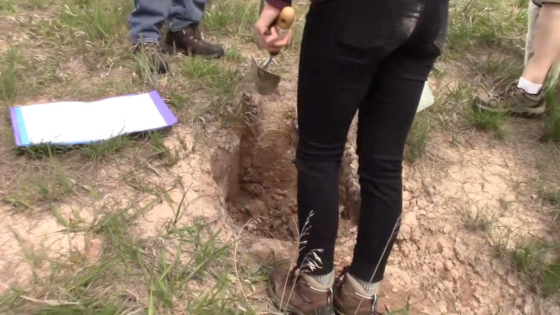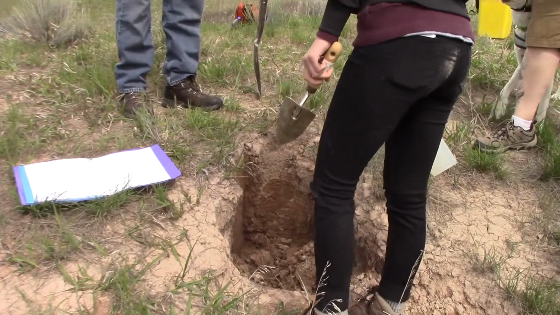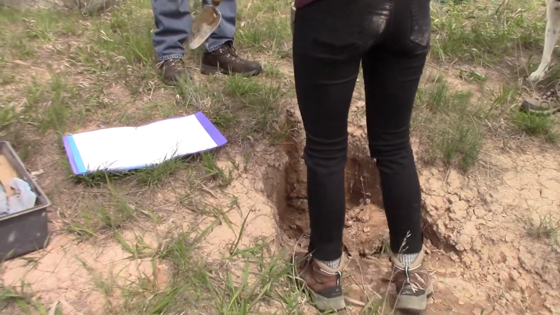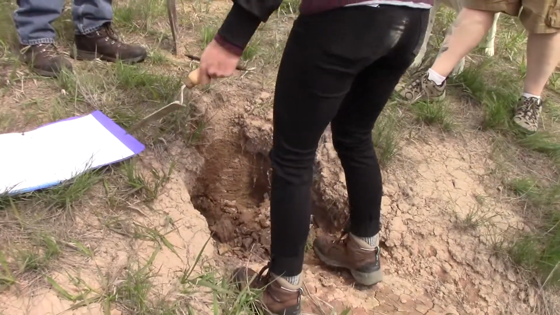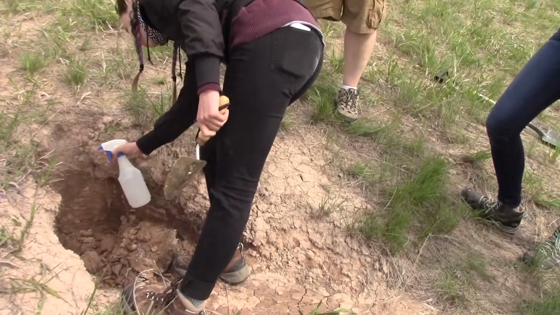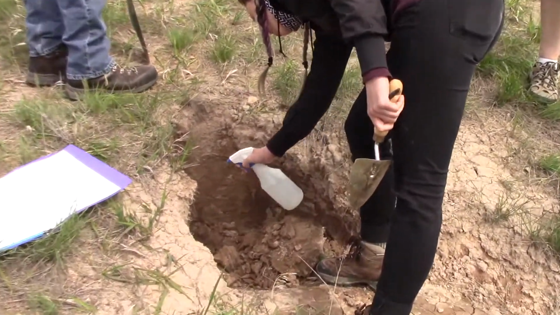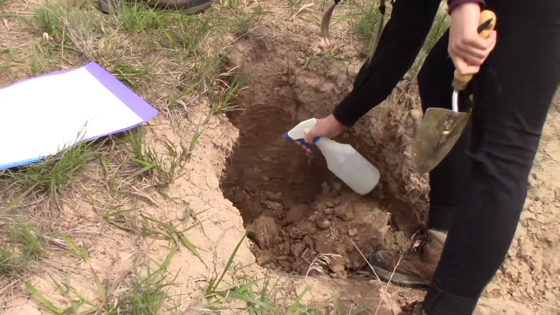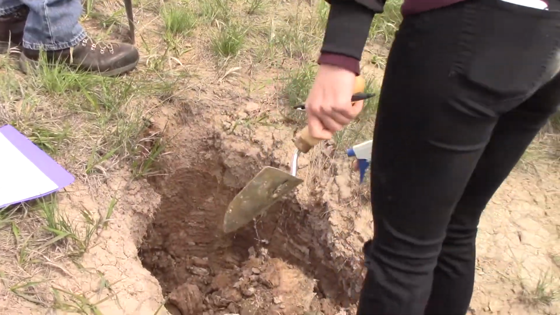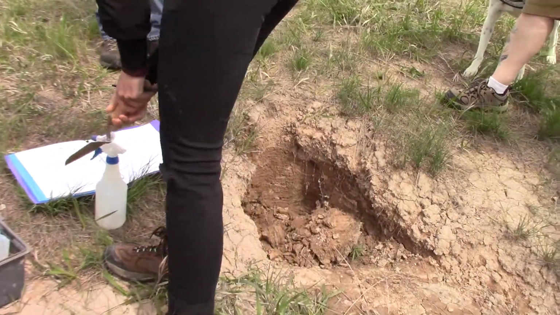Are there specific instructions in the lab? Yeah, it says procedure. It says what the profile for this spray bottle. Okay. Yeah, observe the different horizons. Okay, and then we have to mark it with a knife. Yeah. I mean, a nail.